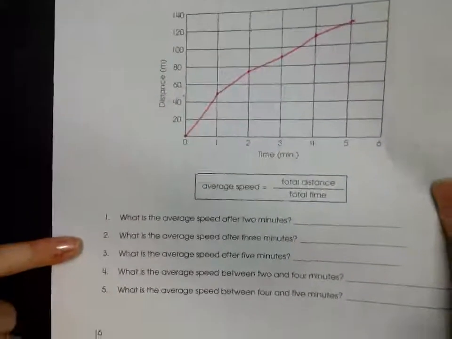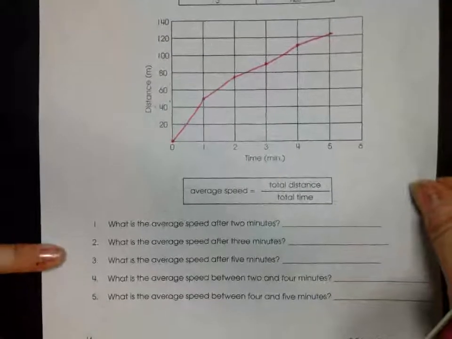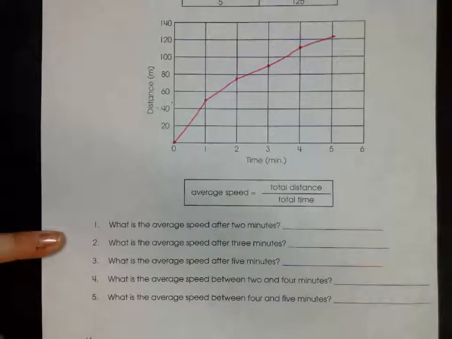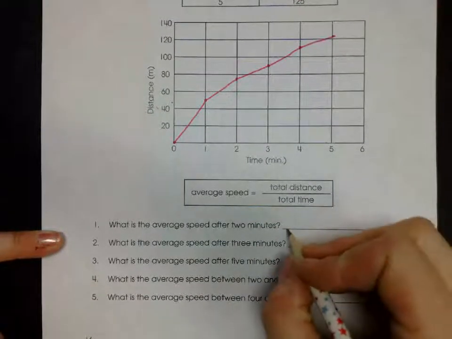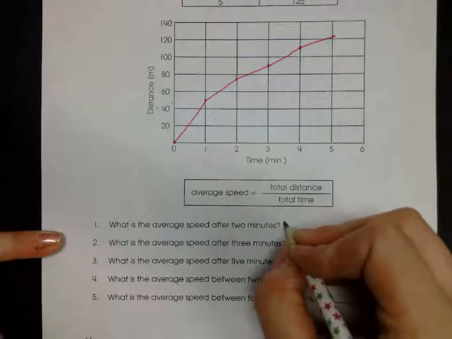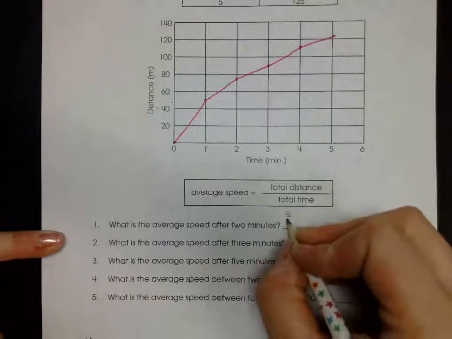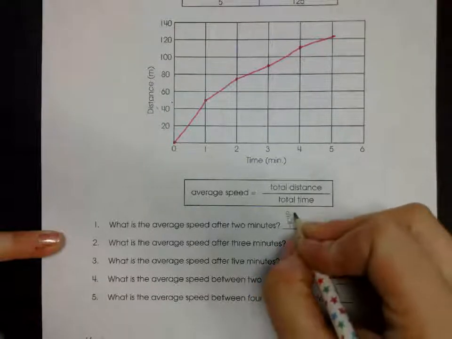All right, so then let's go to the bottom half of the worksheet. It wants to know what is the average speed after 2 minutes. All right, so first thing we always look for is our givens for speed, distance, and time.